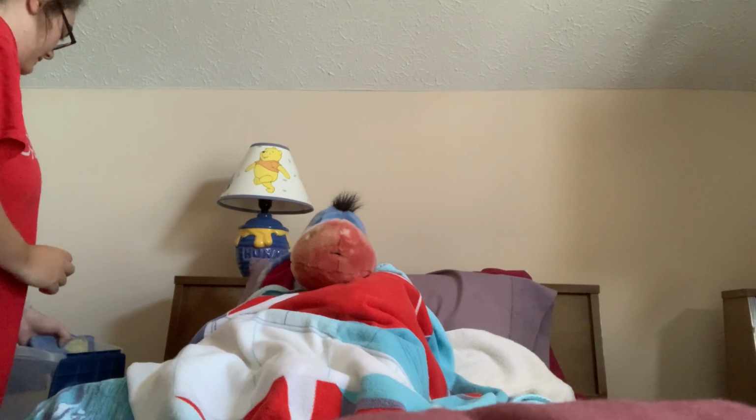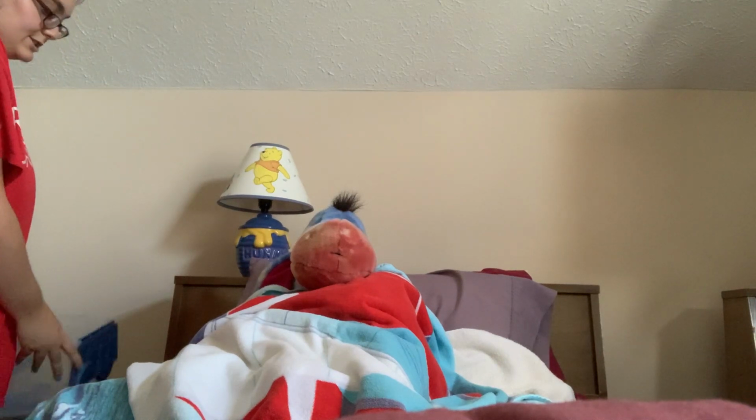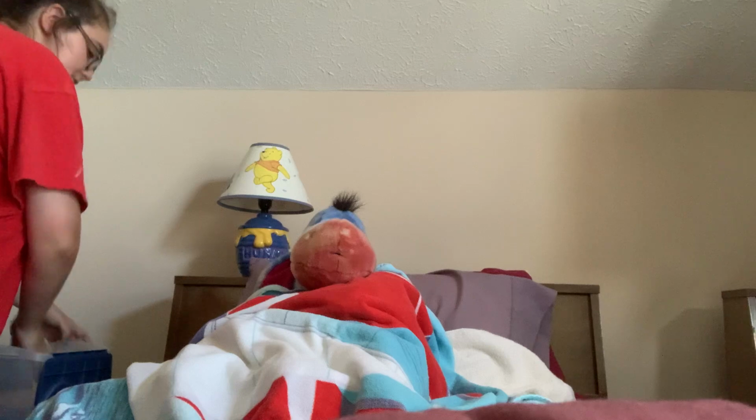So you're going to yet again take your gloves off, perform hand hygiene, and put new fresh warm water and cleanser in here. And then you're going to assist the patient with turning on their side, making sure that they're comfortable at all times.